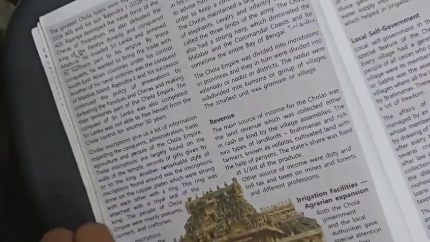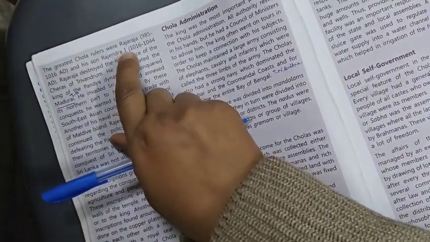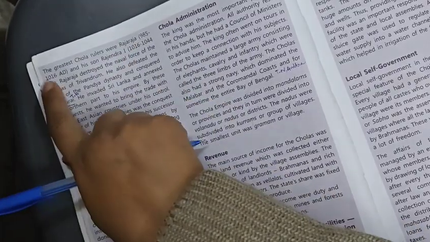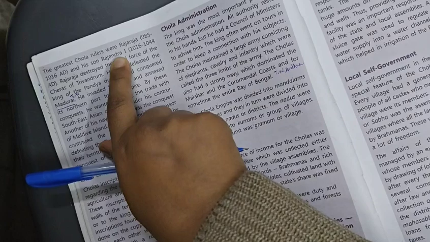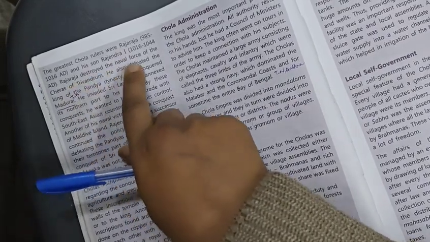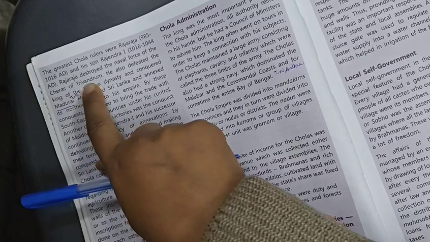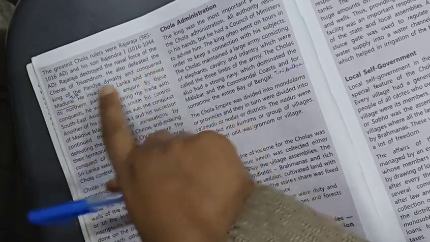Next we have the greatest Chola rulers, Raja Raja I, who ruled from 985 to 1016 AD, and his son Rajendra I. Raja Raja destroyed the naval force of the Cheras of Trivandrum. He also defeated the king of the Pandya dynasty and conquered Madurai.